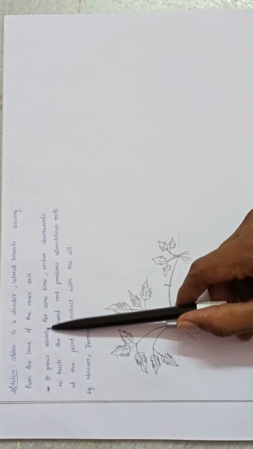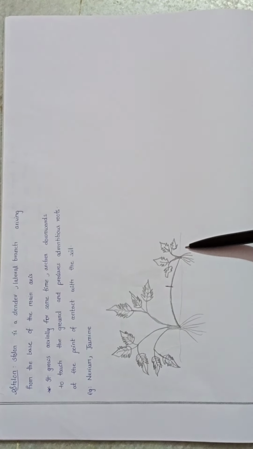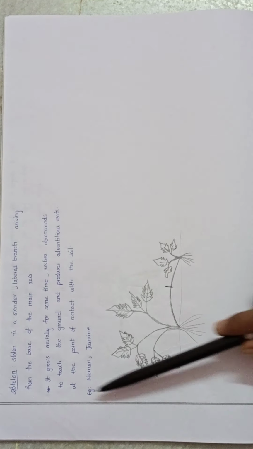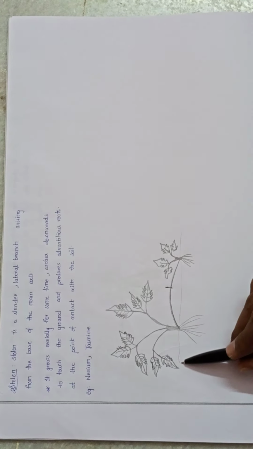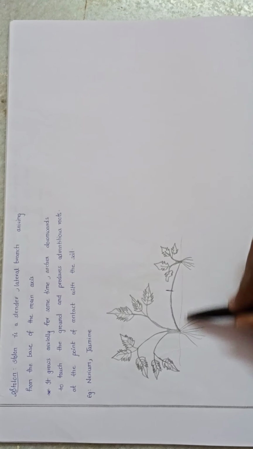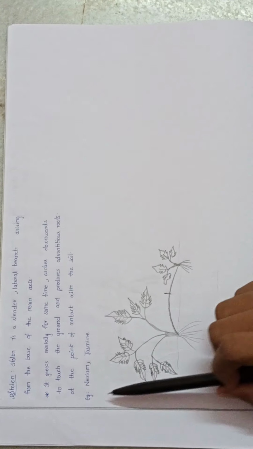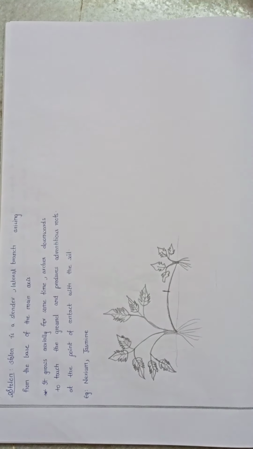It grows aerially for some time, arches downwards to touch the ground and produces adventitious roots at the point of contact with the soil. This I have marked like this, and the underground is the soil. Examples for this type of modification are nerium and jasmine.